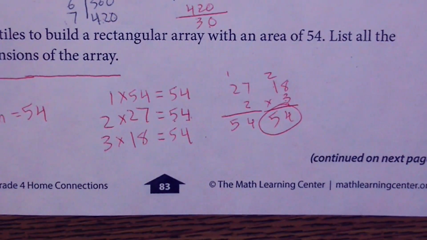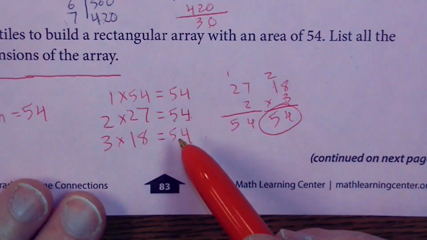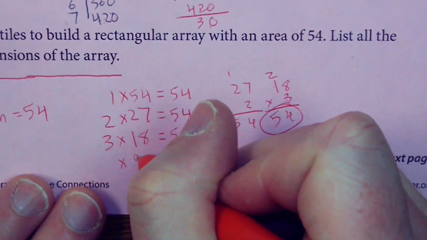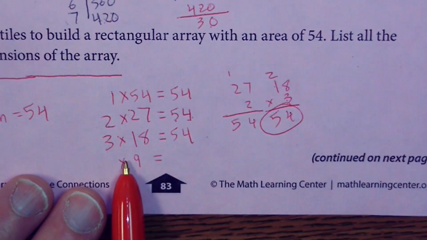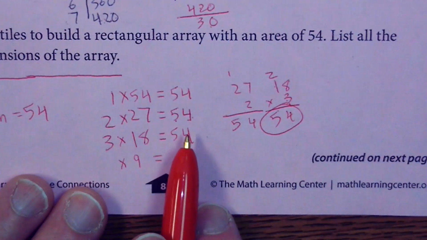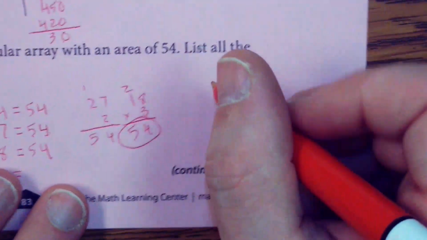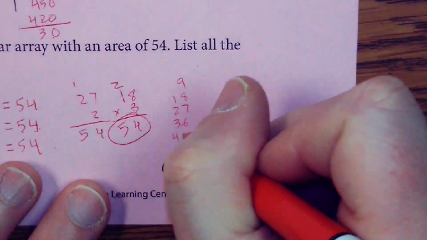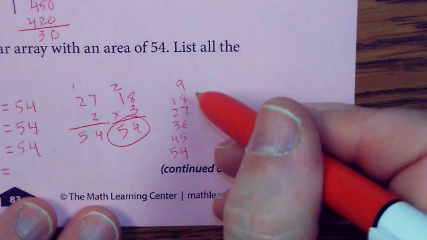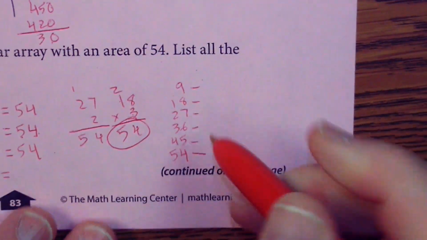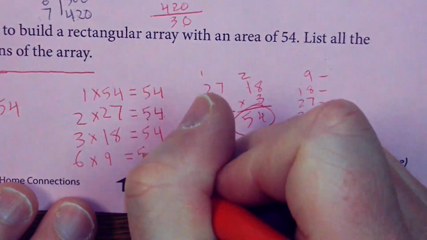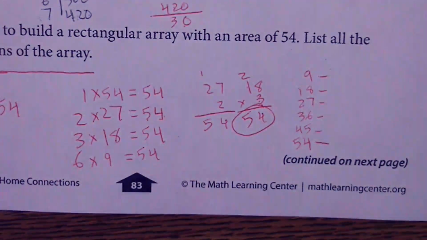Is there anything else? I'm wondering if any of our... Oh, I see one. Something times 9 is 54. That's just a math fact that I just had in my brain. What is it? If you count by 9s, 9, 18, 27, 36, 45, 54. How many was that? 1, 2, 3, 4, 5, 6. 6 times 9 is also 54. So that is a tough, tough problem.